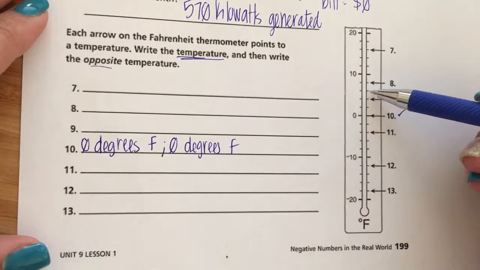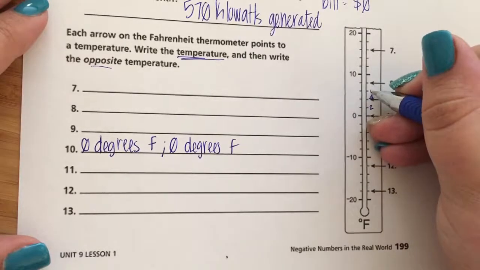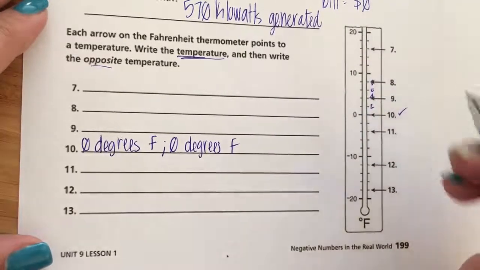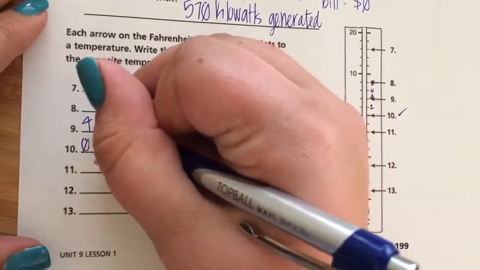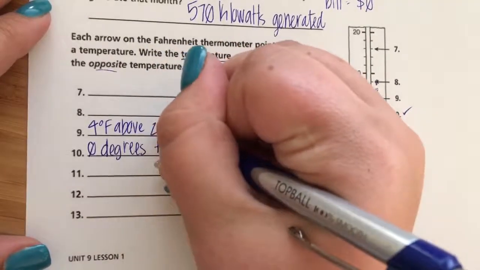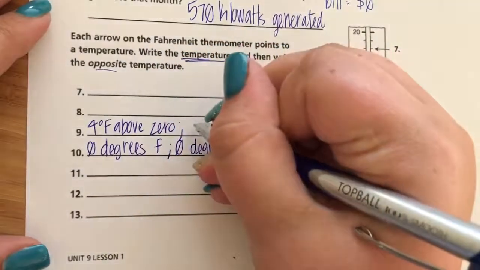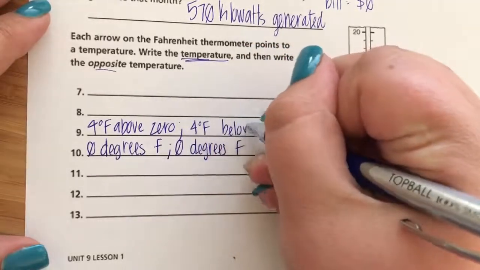So I noticed each of these are going up by 2. So 2, 4, 6, 8, 10. That's something I'm glad I noticed before I started because I could have just written 1. So 9 is at 4 degrees Fahrenheit, but it's 4 degrees above 0. And the opposite would be 4 degrees Fahrenheit below 0.